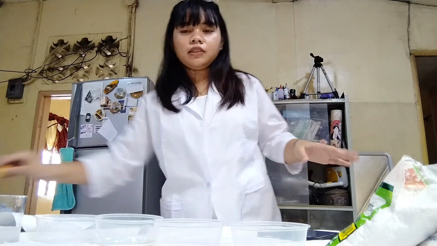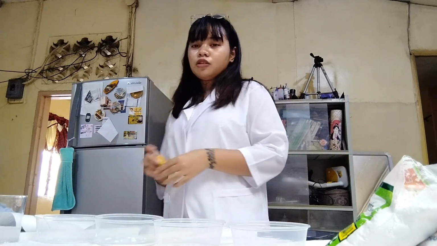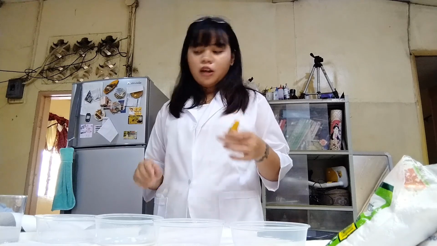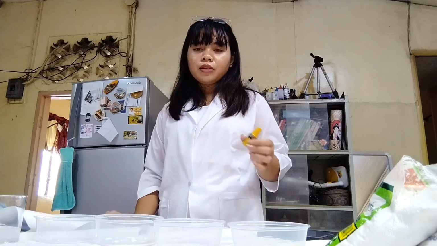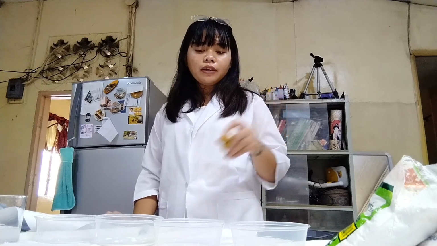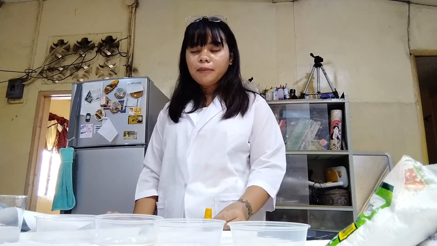So the next thing that we will do is to test these household chemicals with iodine. First, we will put 2 drops of iodine into our household chemicals.